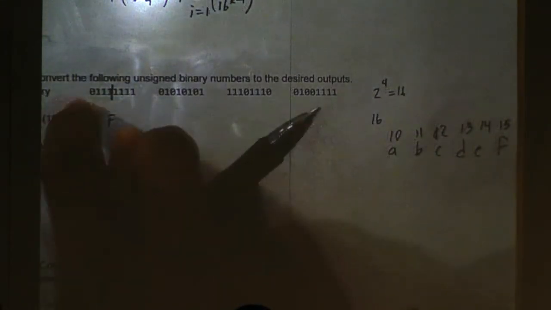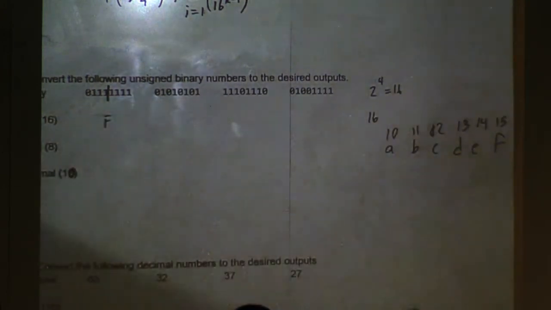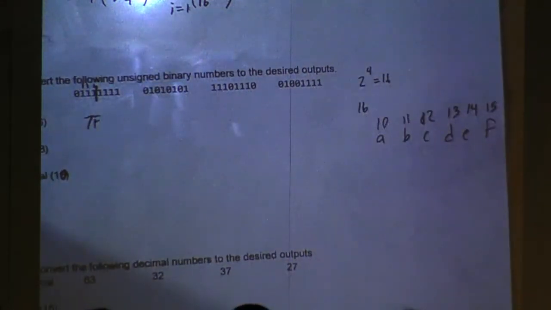I'm going to write it from left to right. You can go from left to right if you want to, I'm just going to go from right to left. And this one here, you're going to add up these. So this digit is going to be 1, this one's going to represent 2, and this one's going to represent 4. So you're going to have 4 plus 2 plus 1, which is 7. So you'd write 7 for that one.